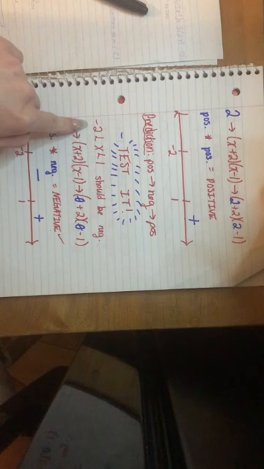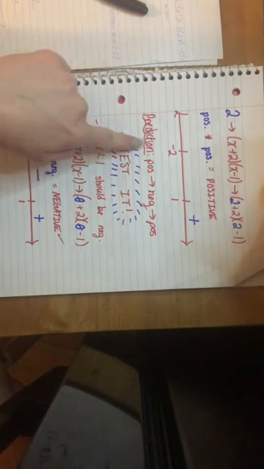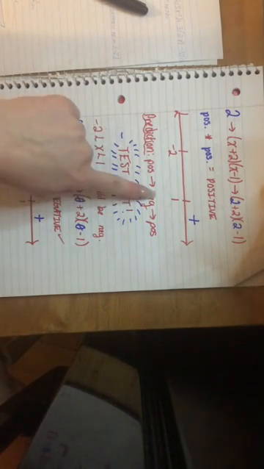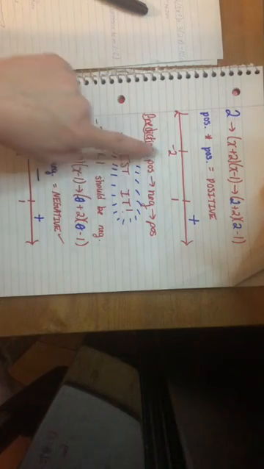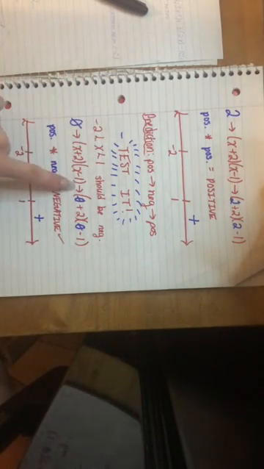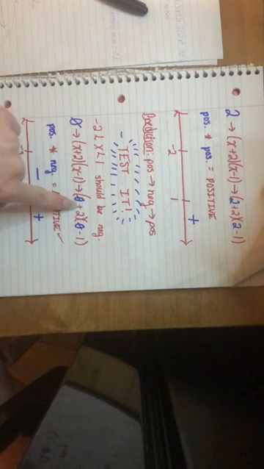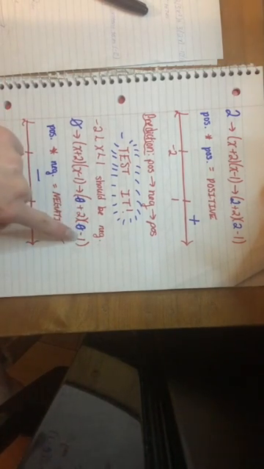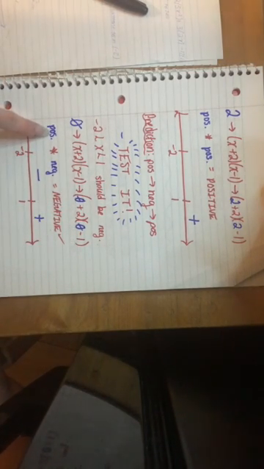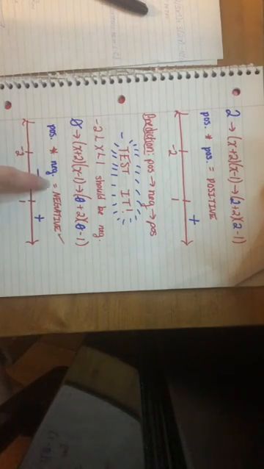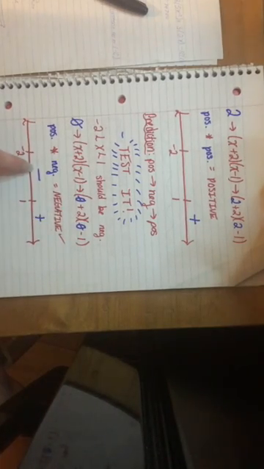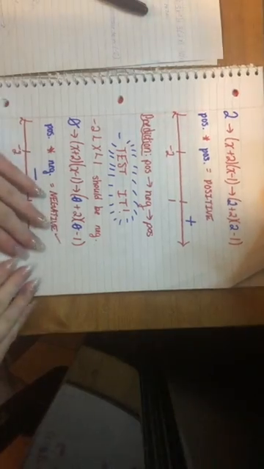So next I picked a number that was greater than -2, but still less than 1, to look at this section right here. So I chose the number 0 and plugged it into my factors. So I got 0 plus 2, which is a positive number, and 0 subtract 1, which is a negative number. And we know that a positive times a negative equals a negative number. So therefore, it belongs negative right here on our number line.